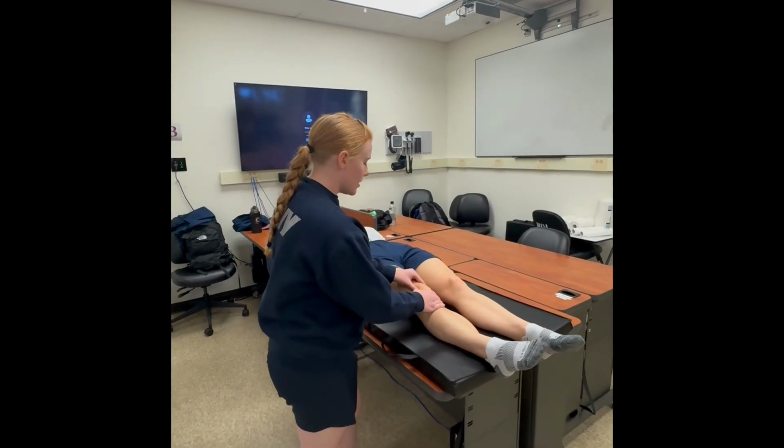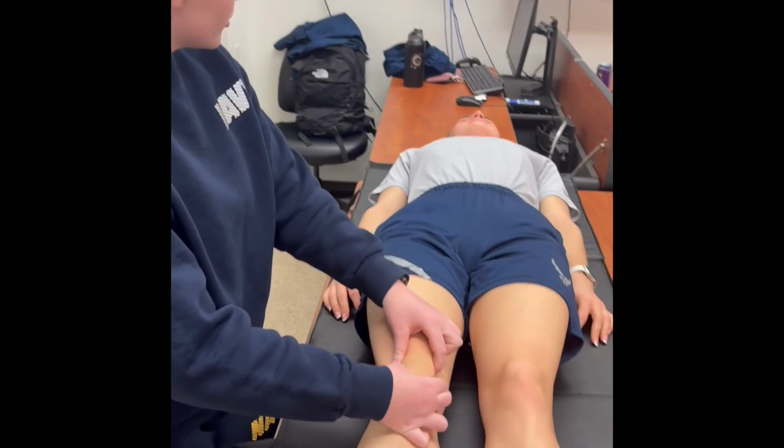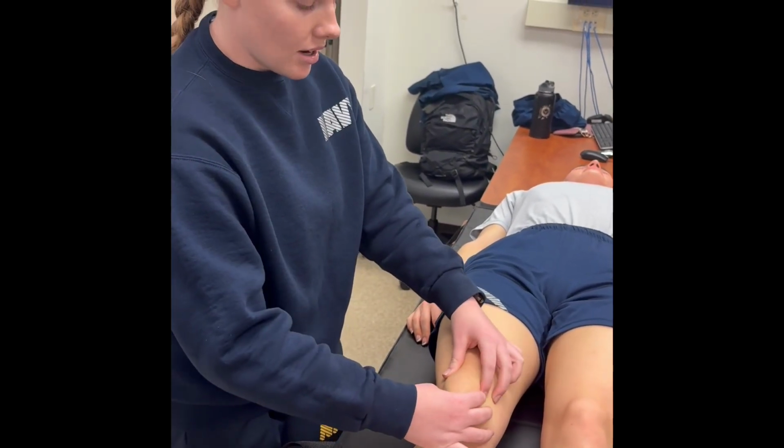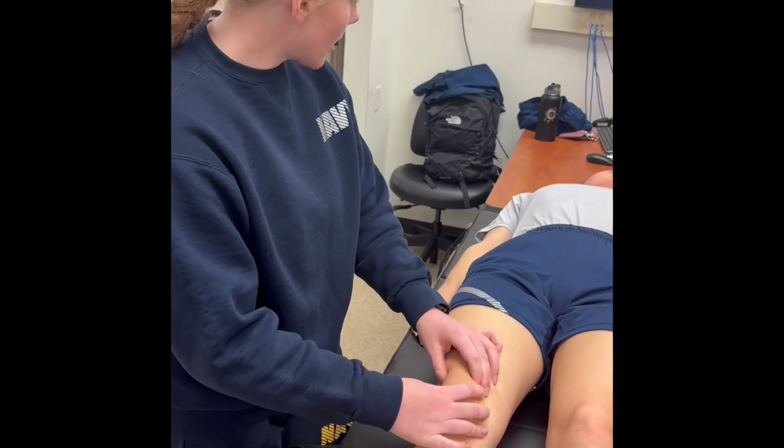So first I will medially displace her patella and feel under. Do you feel any pain? No pain. Okay, and then I will do the same thing laterally. Do you feel any pain with that? No pain. Nope. So that's a negative patellar apprehension test.